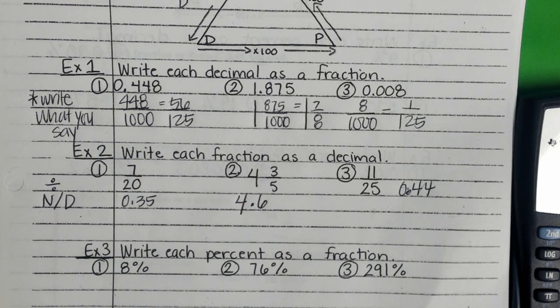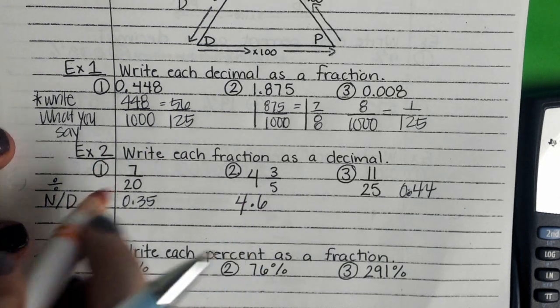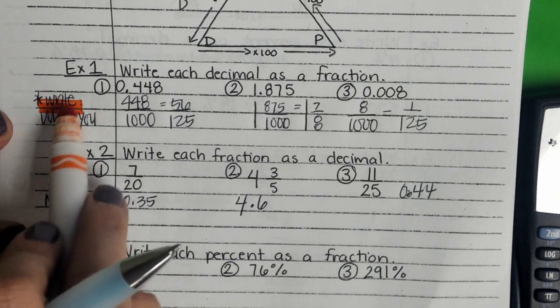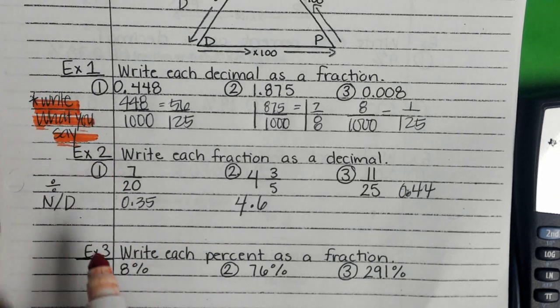And these are your little hints right here that you're going to need to be able to go back and find when you start working on your homework.